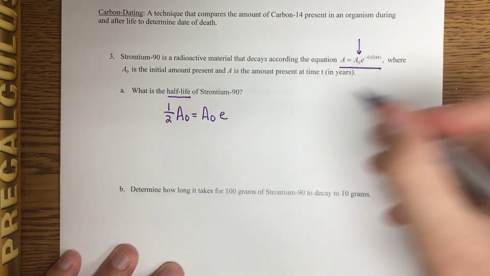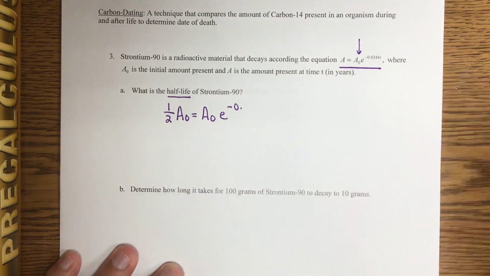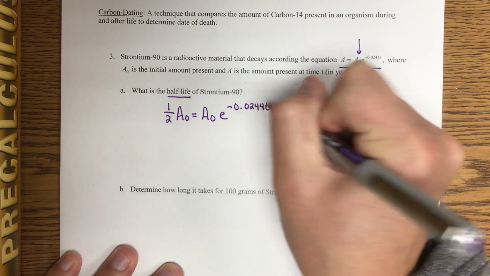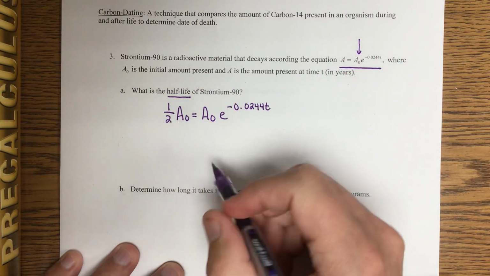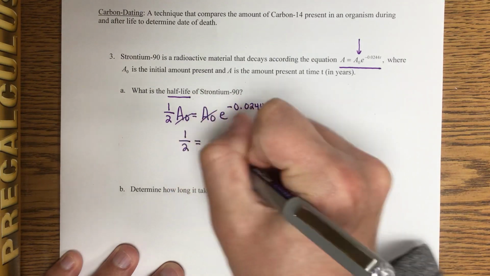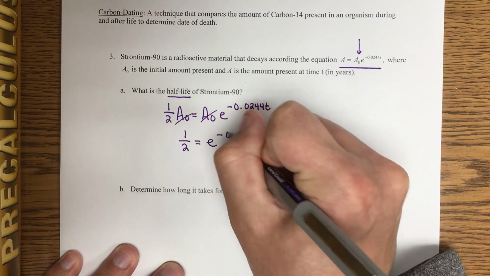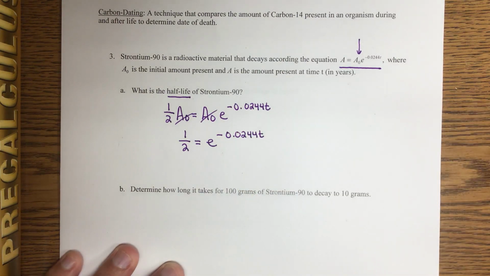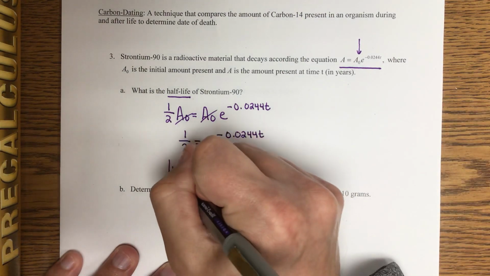Half-life, I take half of the original amount. And then I just go ahead and copy down the model that they gave us. So half-life is half of the original amount. The original amount goes away. So then I have one half equals e to the negative 0.0244 t power. And guess what? You're going to take the natural log on both sides.